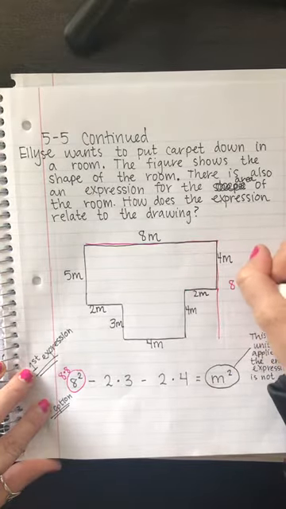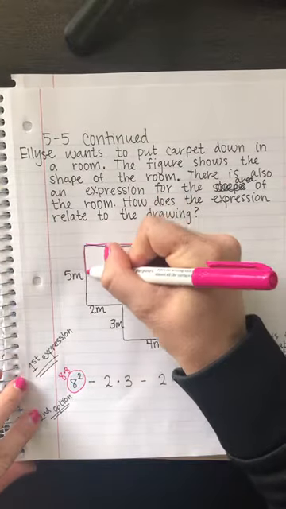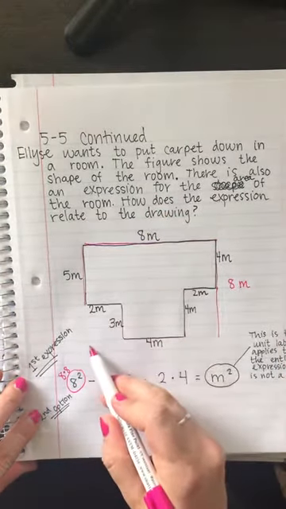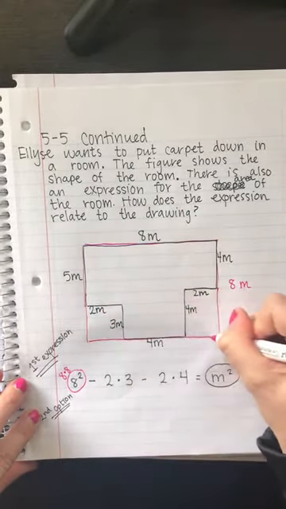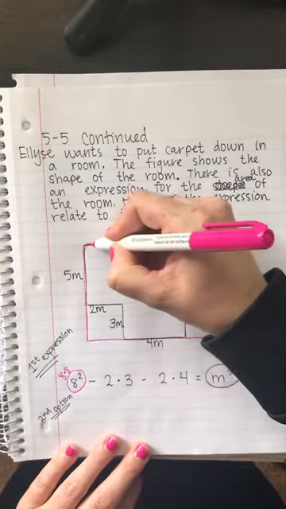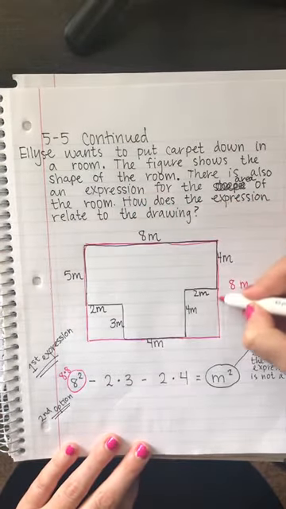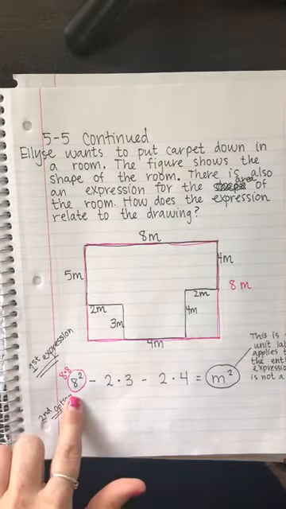So this is 8, or I could go on this side, 5, and this portion is 3. So here's my 8 times 8. So of this entire shape right here, it's 64 meters squared. It's 8 times 8, and it's represented right here.